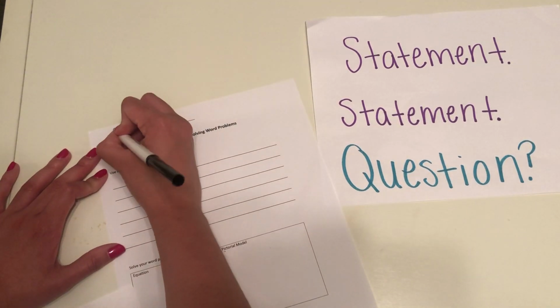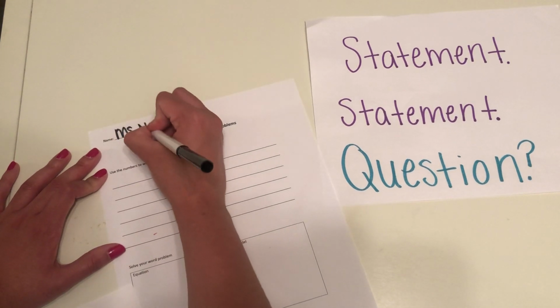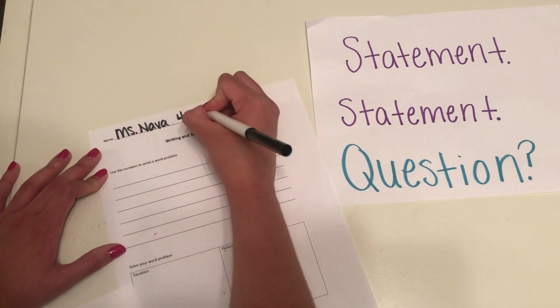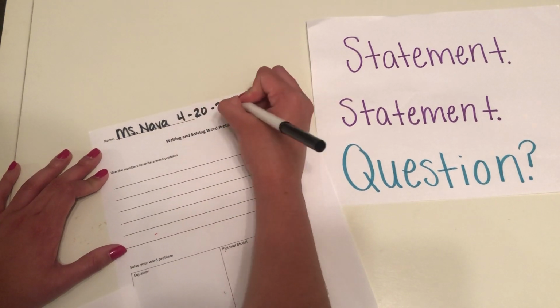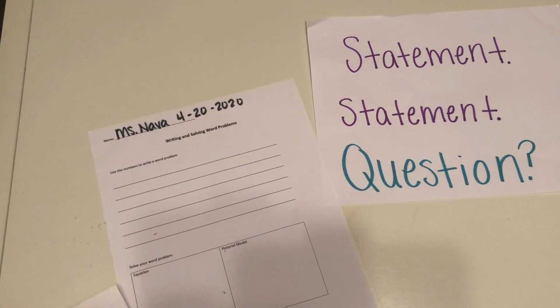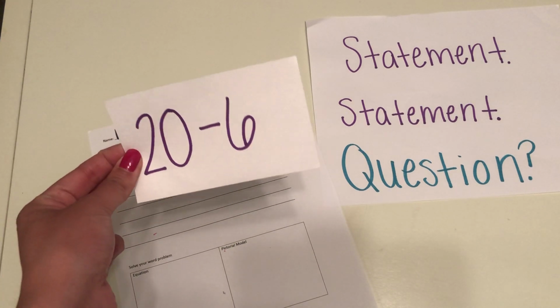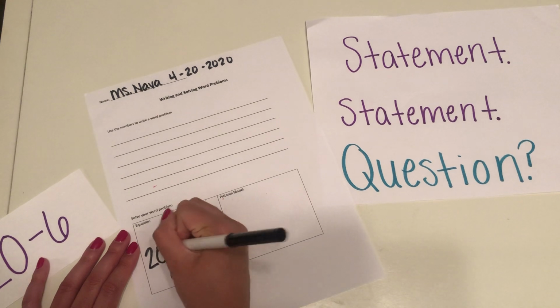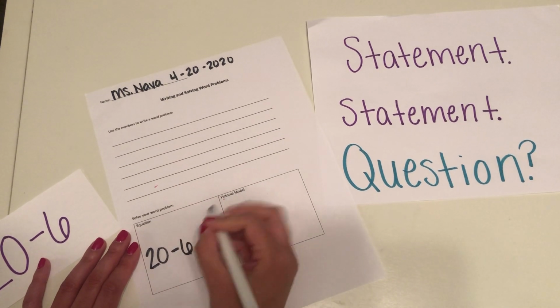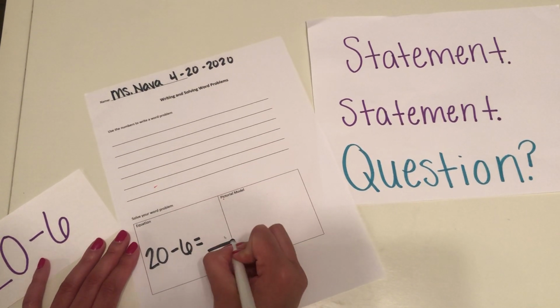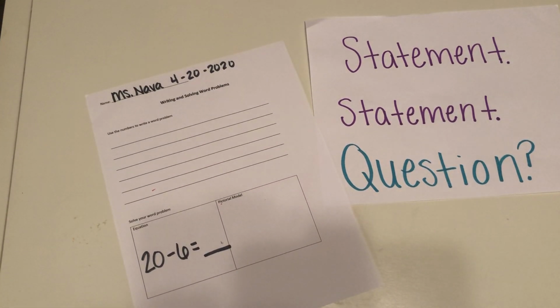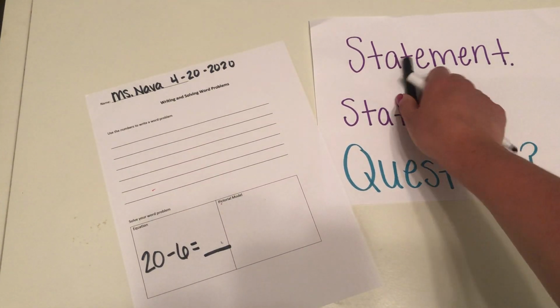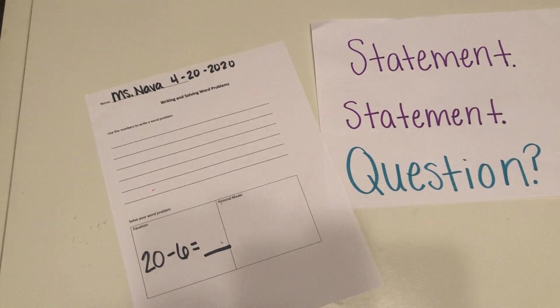So I'm going to write my name again on this one, and the date. And I'm going to look to see what my equation is. It's 20 minus 6. So I'm going to go ahead and write that on my paper down here in the equation box. Or if you're writing in your math journal, put it in your math journal. So I have to think of a statement, and another question, just like we did before.